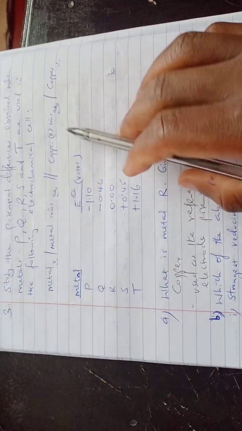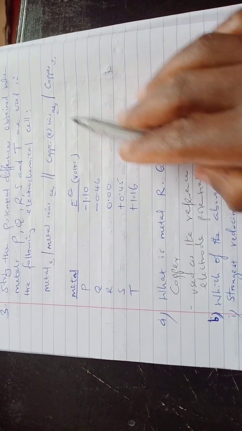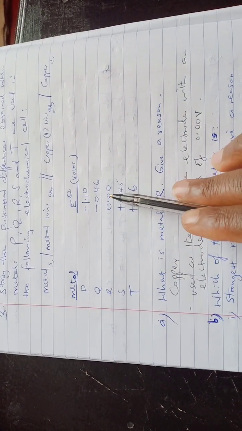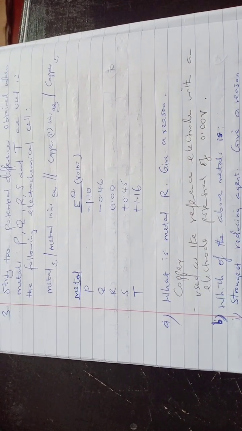That is why R must be copper, because here we are using copper as the reference. So the reference electrode must always have a potential of 0.00 volts.